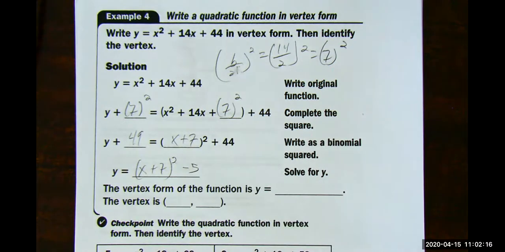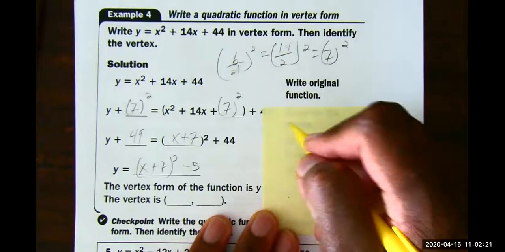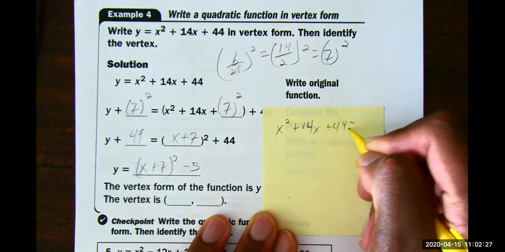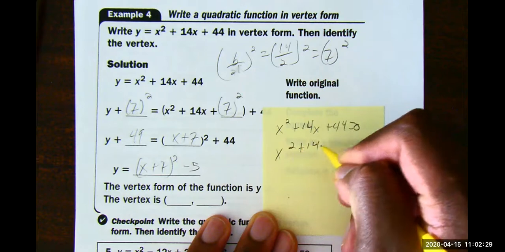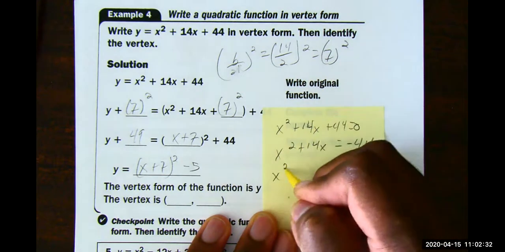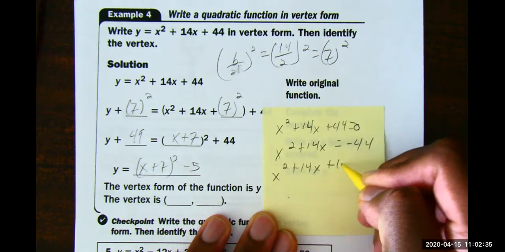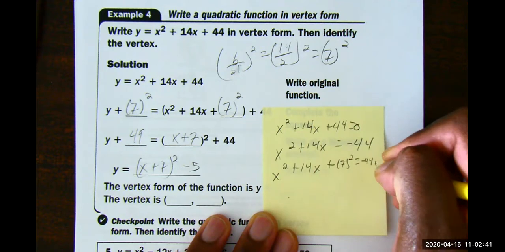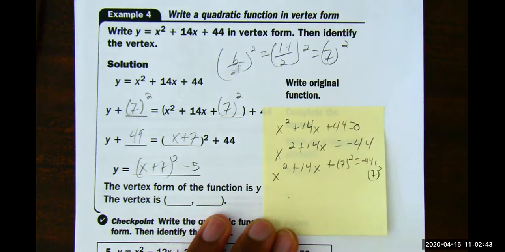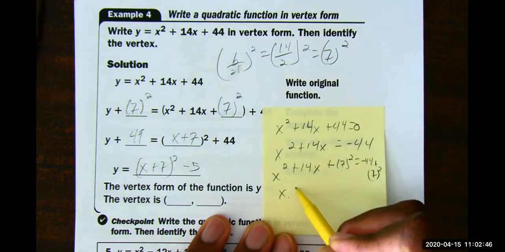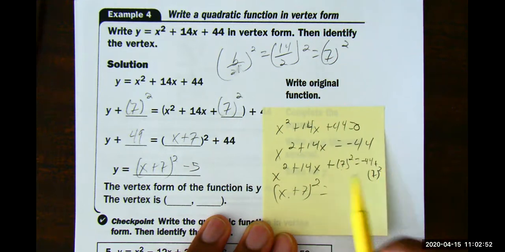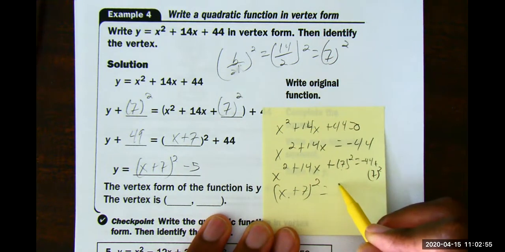I'm going to work this out another way, going the method I was going previously, just so you know it works out either way. If I had x squared plus 14x plus 44 equals 0, x squared plus 14x equals negative 44, plus 7 squared equals negative 44 plus 7 squared, we get x plus 7 squared equals negative 44 plus positive 49, which does yield a positive 5.